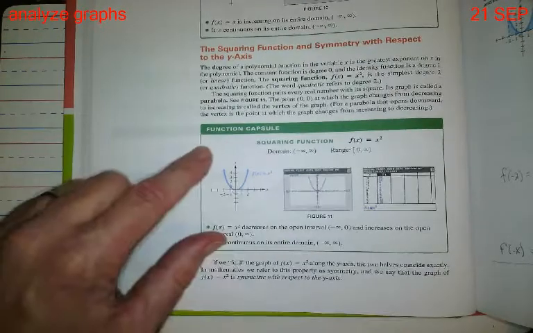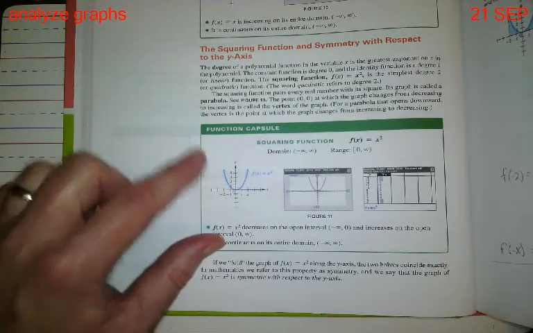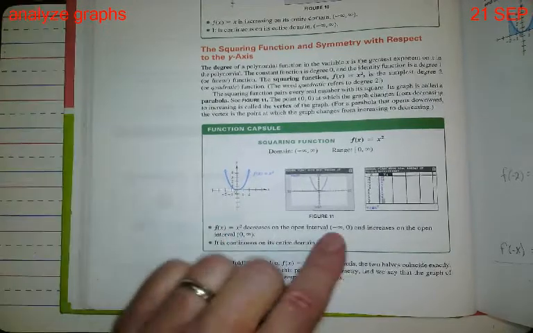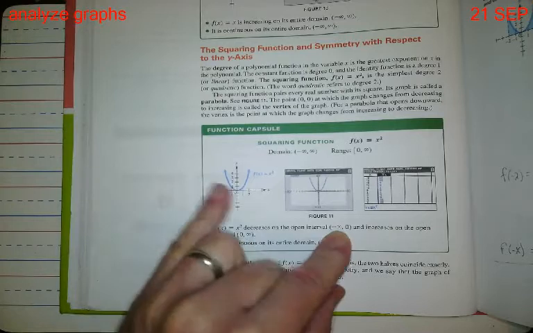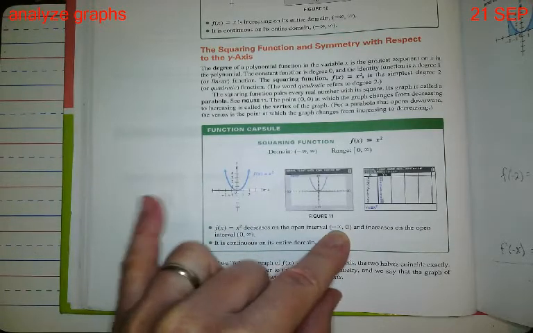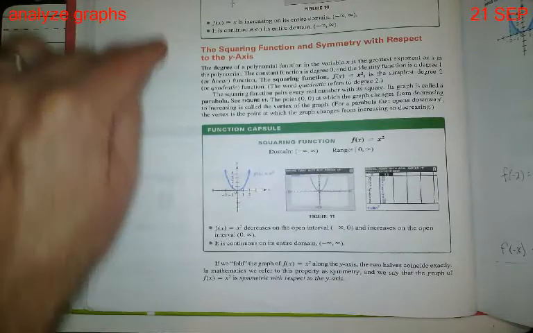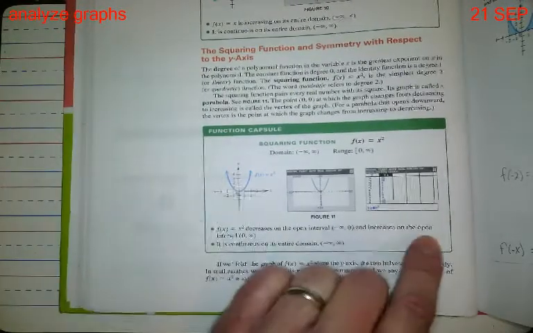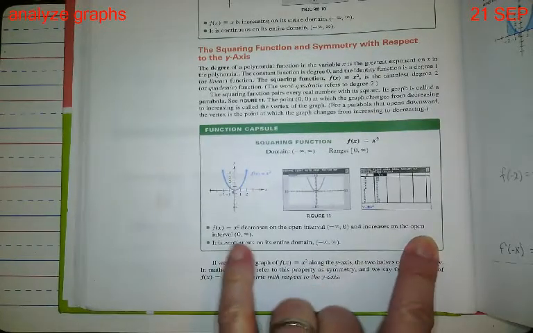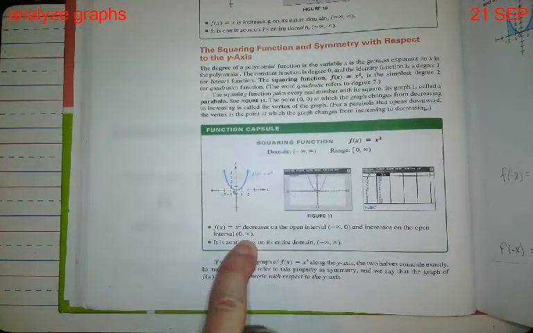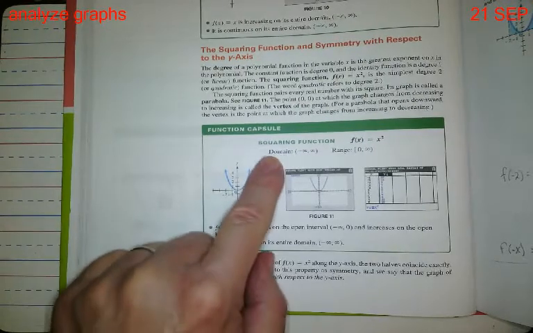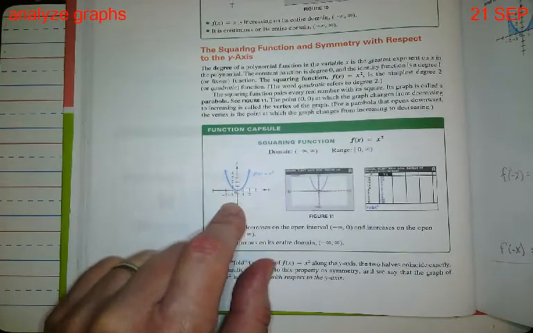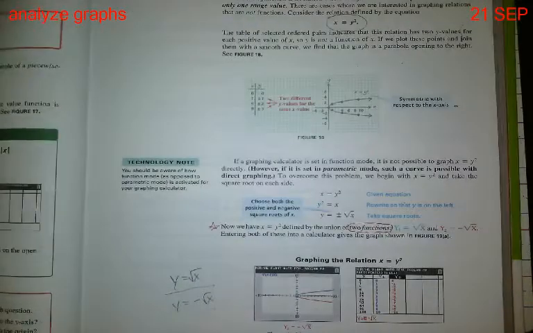Notice that it decreases on this interval because you start at negative infinity, you go to 0. What numbers can I pick so that I'm driving downhill? If I pick these x numbers, I'm driving downhill. And then for it to increase, I have to be going on the other side, from 0 to positive infinity. Totally continuous. All right, I think that might be the thing you need to be able to do.